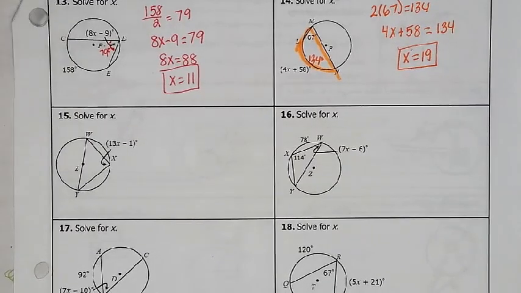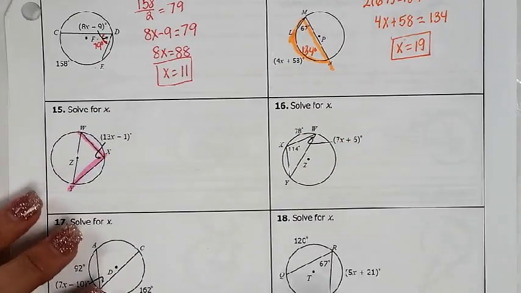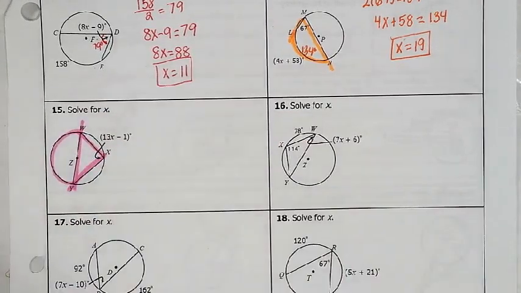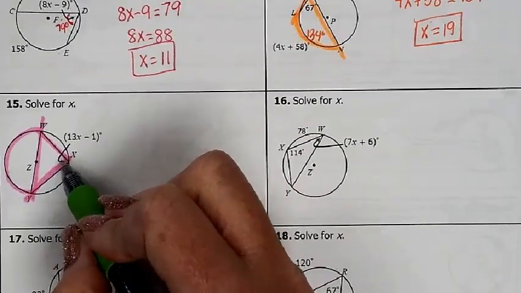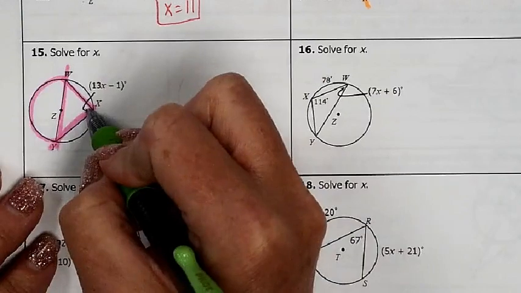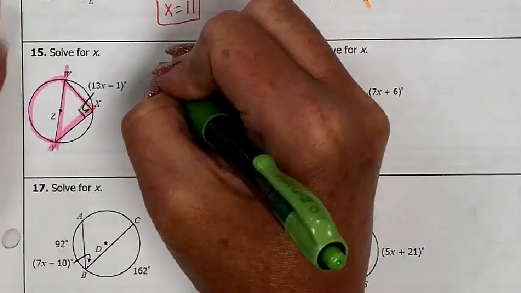All right, 15, we're going to solve for x. So 13x minus 1, this angle here, so it's part of this angle. Well, that angle intercepts the diameter here. So what would the measure of that angle be? The measure of this angle here, measure of angle WXY. 90. So 13x minus 1 is equal to 90. And then when we solve, we get x is 7.